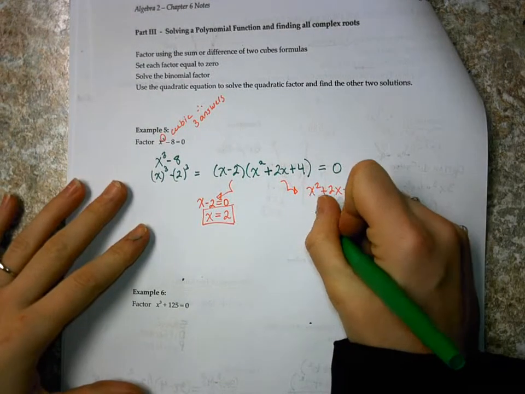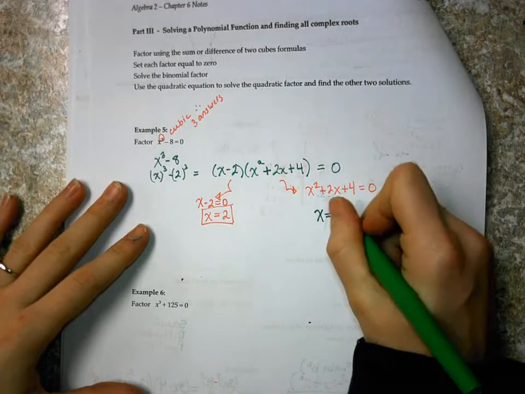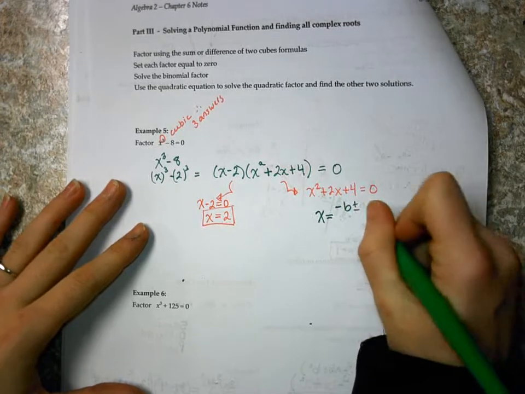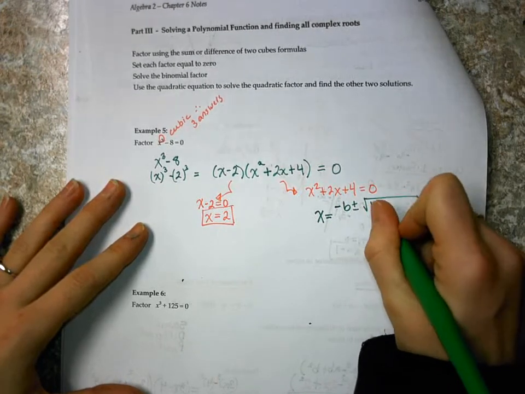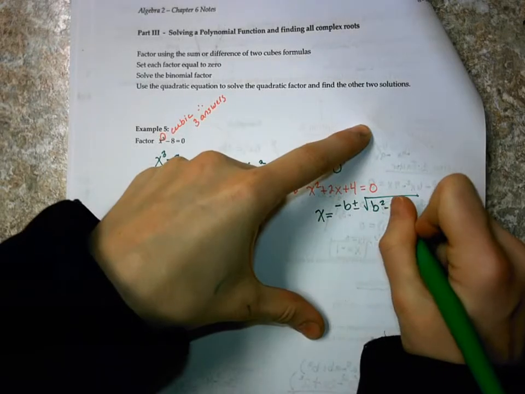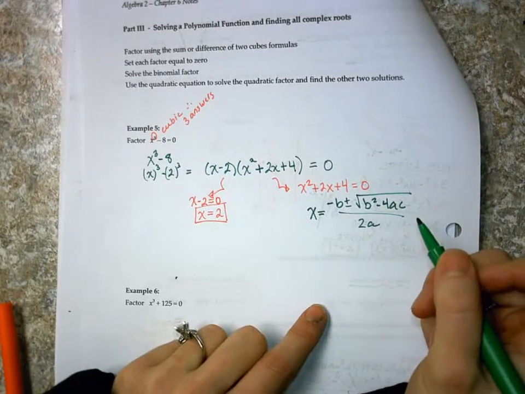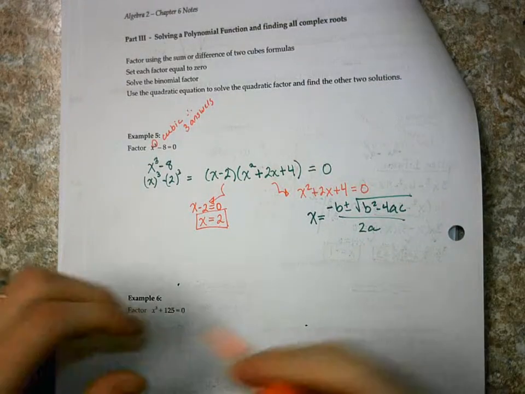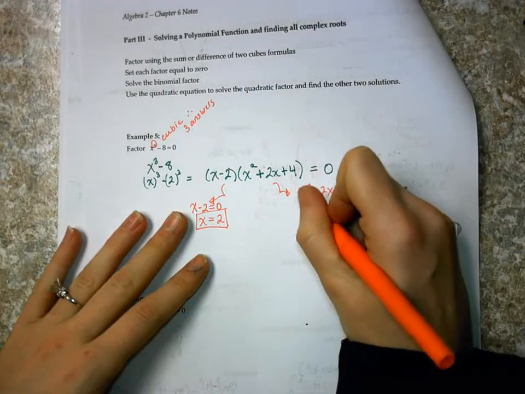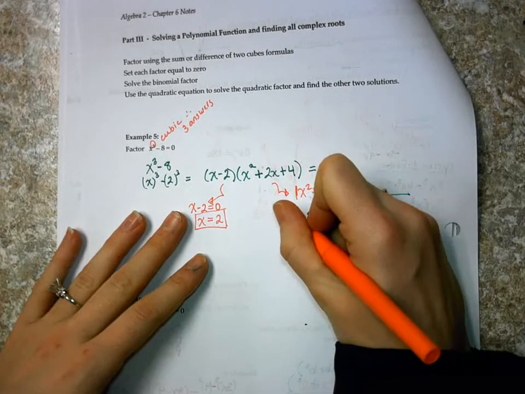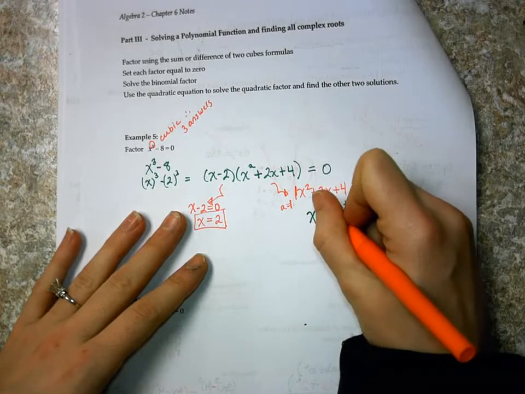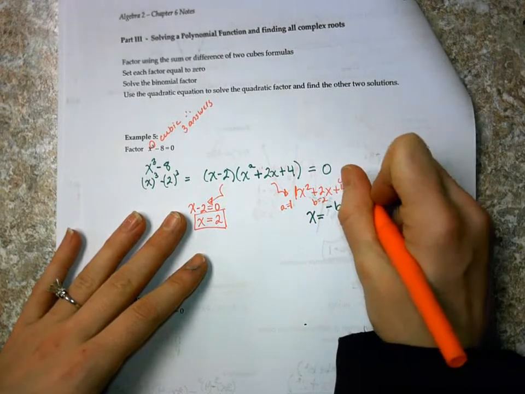Now, a quick reminder, we reviewed it on the first day of second semester. It's the opposite of b plus or minus square root of b squared minus 4ac all over 2 times a. So what we have to be careful of now is what we plug in for a, b, and c. The coefficient next to x squared is 1, so a is equal to 1, b is equal to 2, and c is equal to 4.